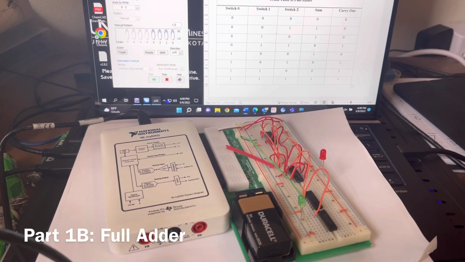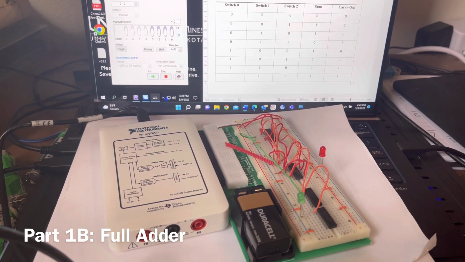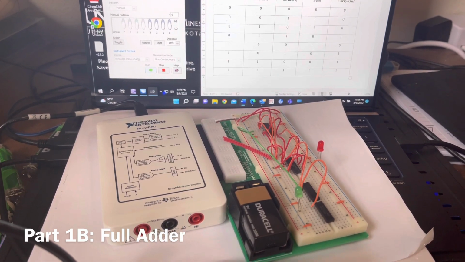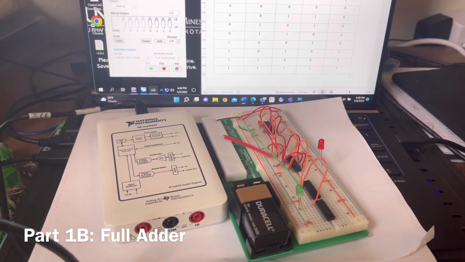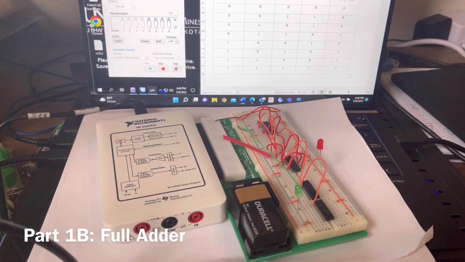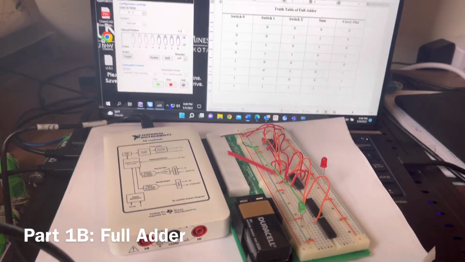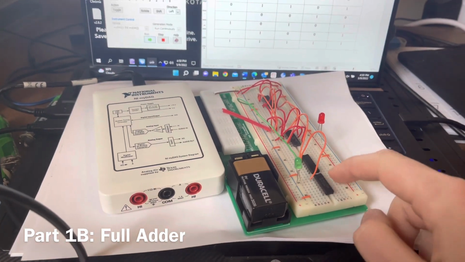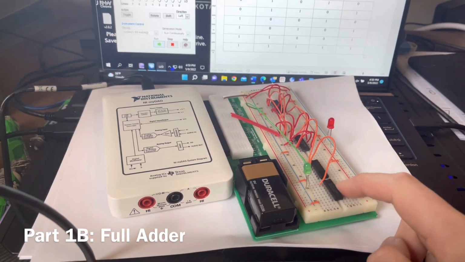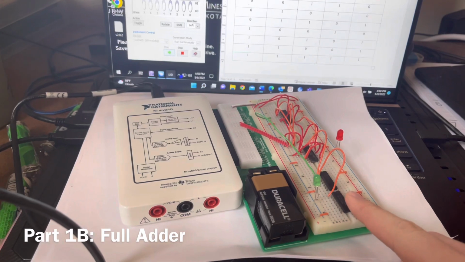This is part B of question 1 regarding adders. The circuit we have laid out here is a full adder circuit using only NAND gates. However, I had to use another AND gate right here and a NOT gate, in which if you use an AND gate first, then a NOT gate, you can create a NAND gate with this.